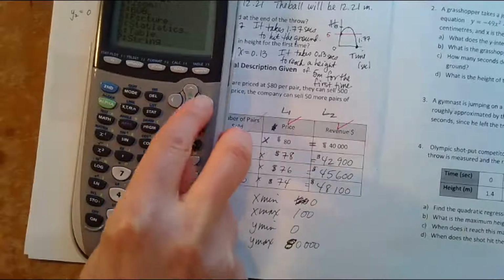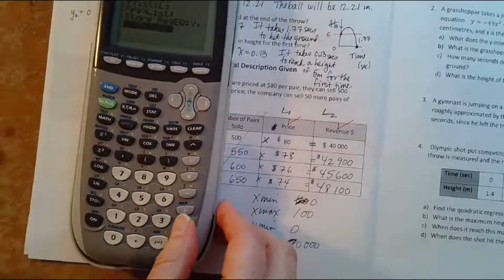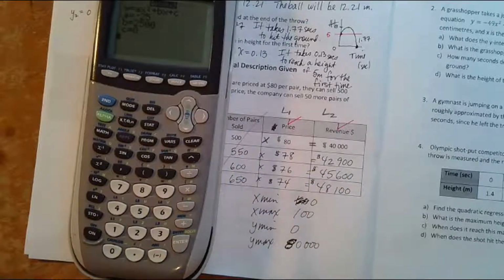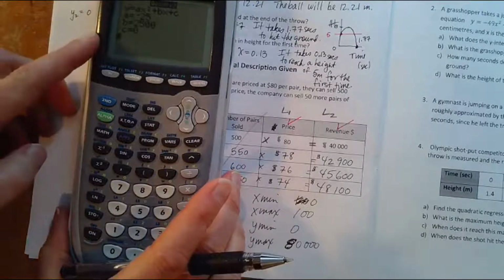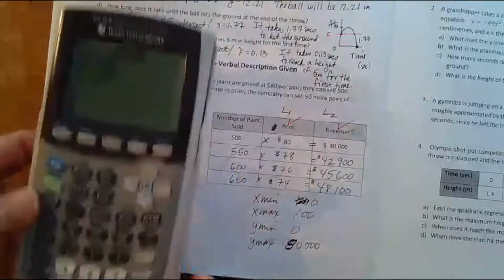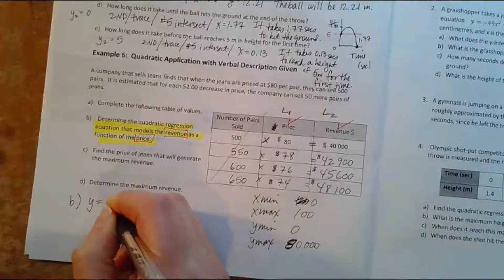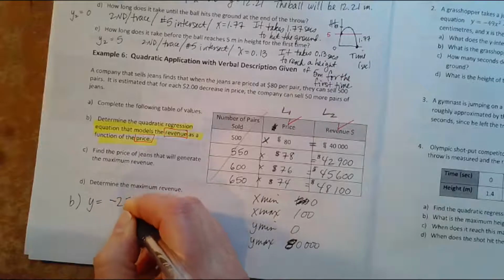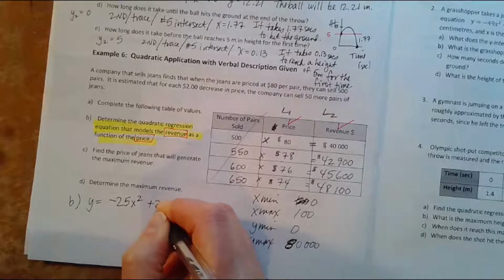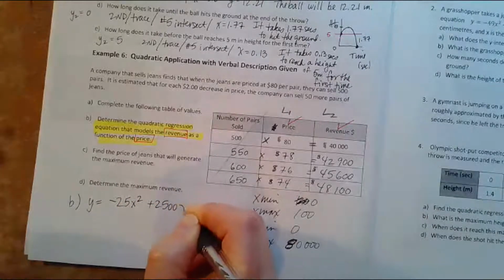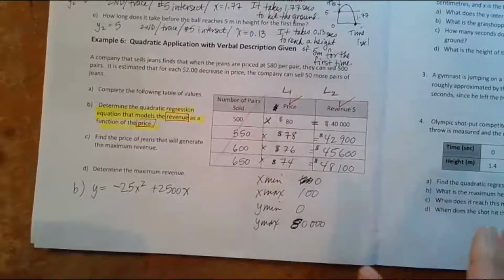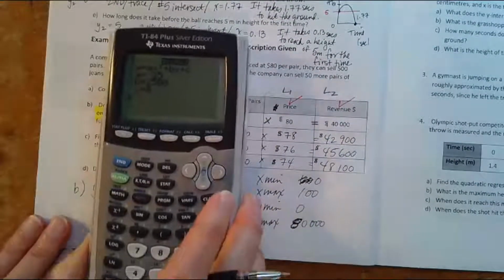So vars, y vars, function, y equals calculate. Okay, here's my equation: negative 25x squared plus 250x plus 0. So y equals negative 25x squared plus 250x plus 0. I'm not going to put the 0 in. So let's see if this ends up being a quadratic.